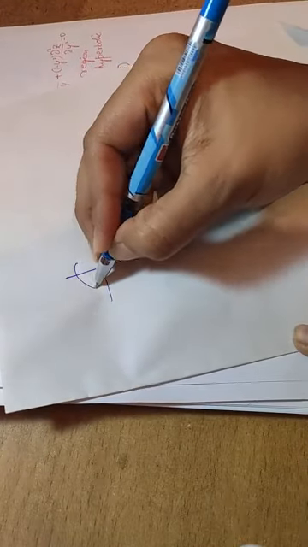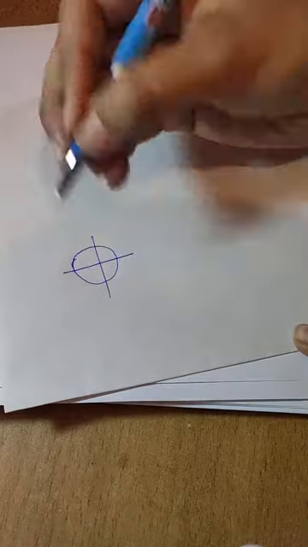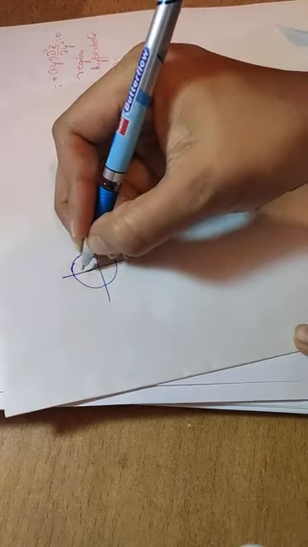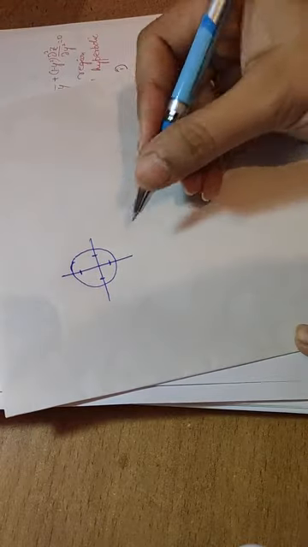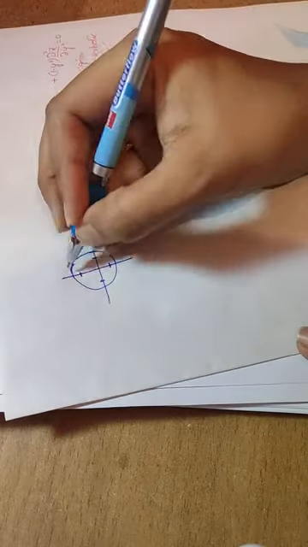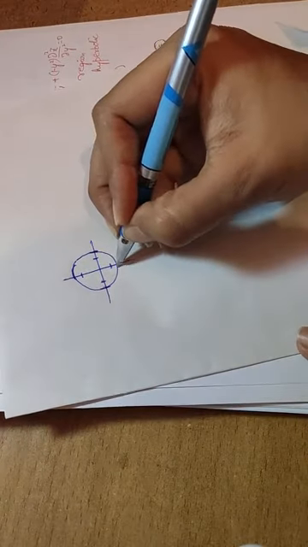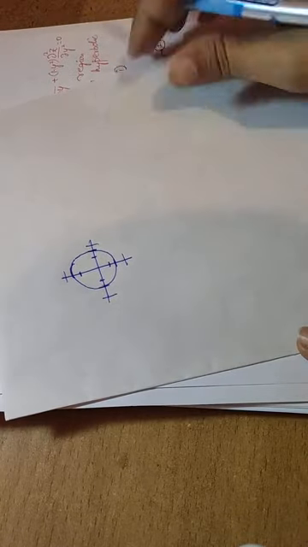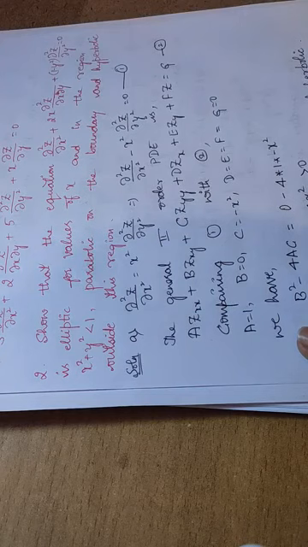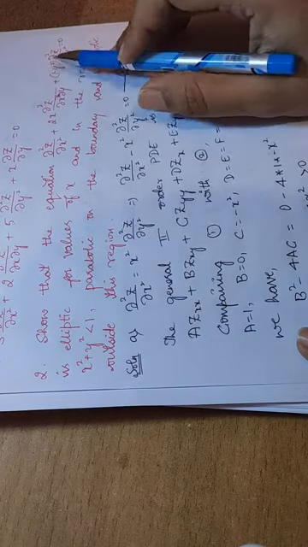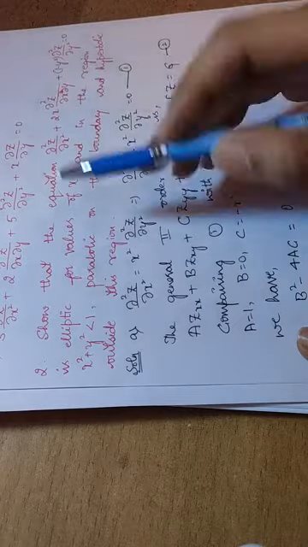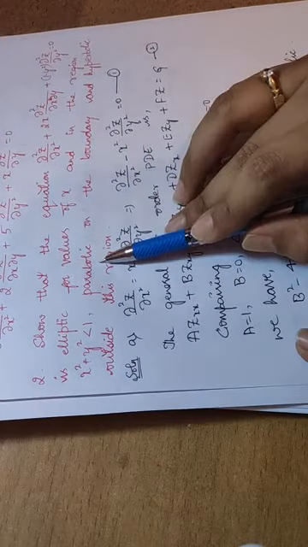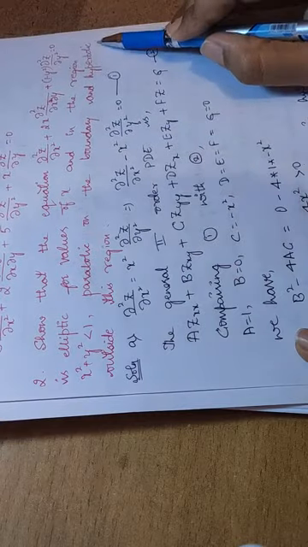So if I consider one circle, if I say inside this region, I can take a point like this. If I say on the boundary, it will be exactly on the curve. If I say outside the boundary, it will be like this. So we have to show that the given PDE is elliptic if the point is inside the region, parabolic if it is on the boundary, and hyperbolic for outside the region. So let's solve this.